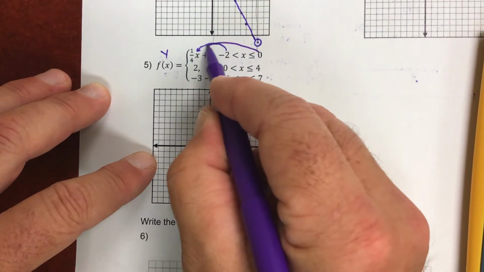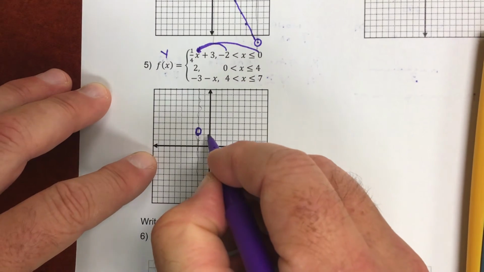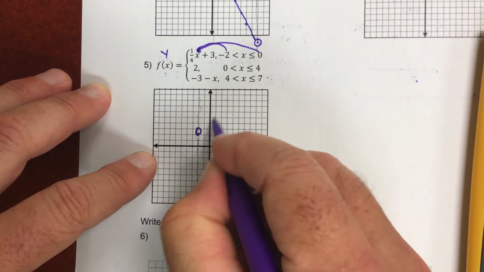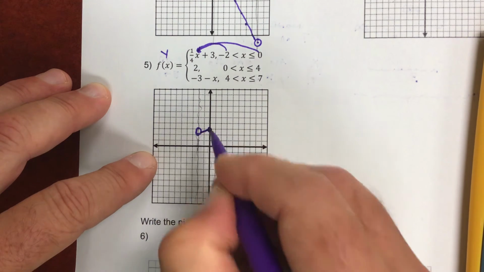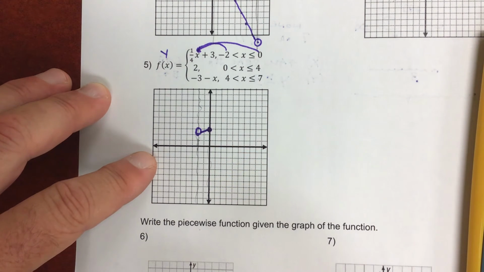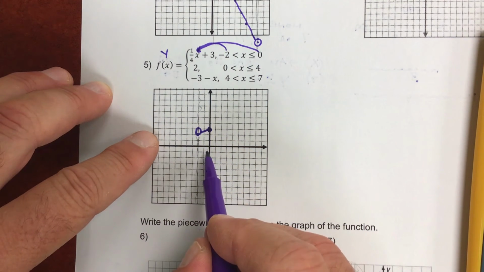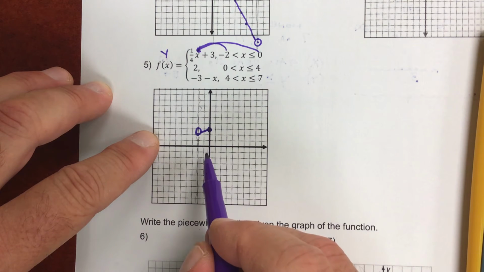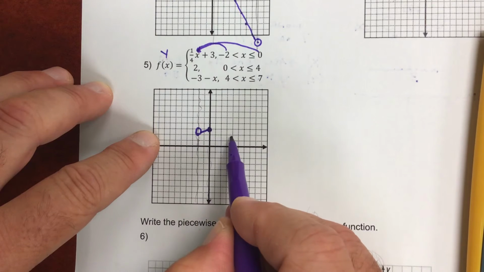Now I'm going to put 0 in. Well, 0 times 1/4 is 0, plus 3 is 3. So this one is here, and this one's a closed dot. Very small, so we're just going to connect it, just like that. Now the second one is y is 2, but I only want it from 0 to 4.